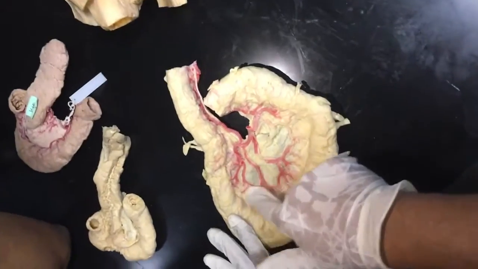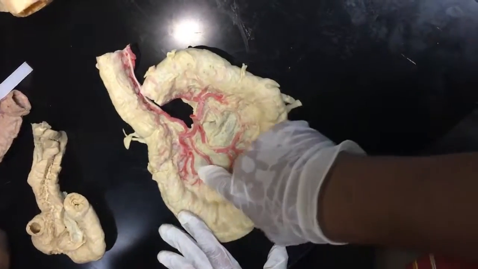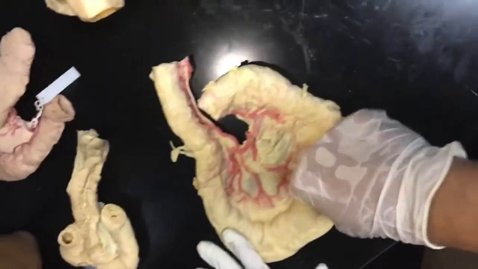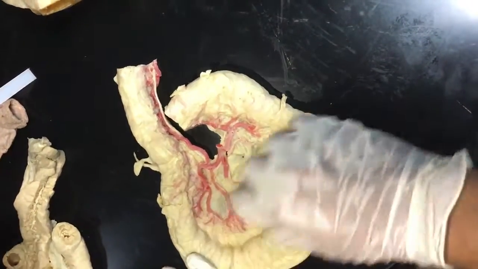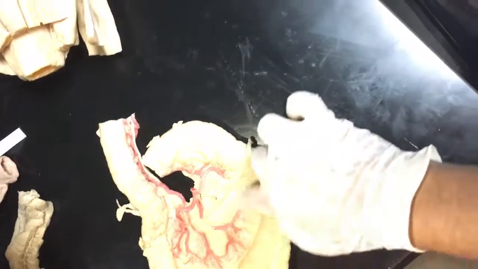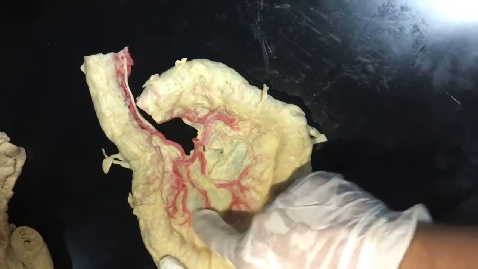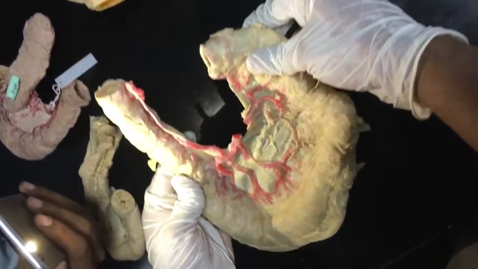These blood vessels make connections between each other and supply each part. Why this connection? Because even if there is blockage of one artery, the other arteries can compensate, and there is no gangrene formation due to loss of blood supply to a particular part of the small or large intestine. We call these the arterial arches, because they make arches and give smaller branches.